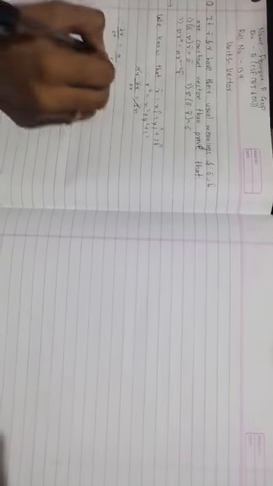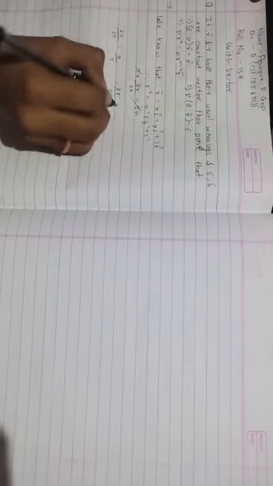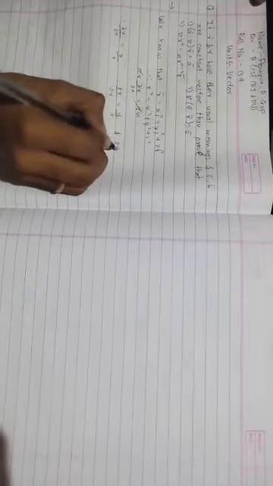We know that r bar is equal to x i bar plus y j bar plus z k bar. Therefore, r square is equal to x square plus y square plus z square. Here we know that the derivative of r square is 2r ∂r/∂x = 2x. Then here 2 gets cancelled, r comes here. Therefore, it becomes ∂r/∂x is equal to x upon r.